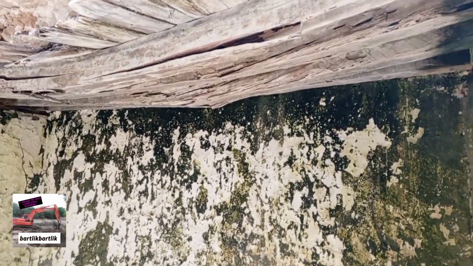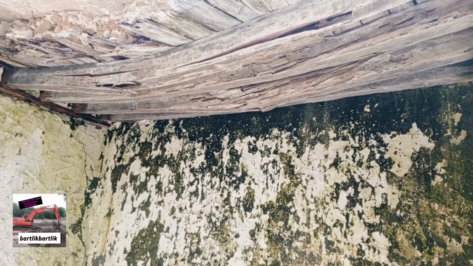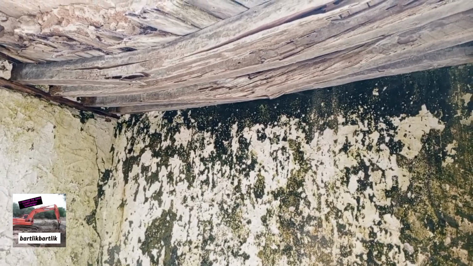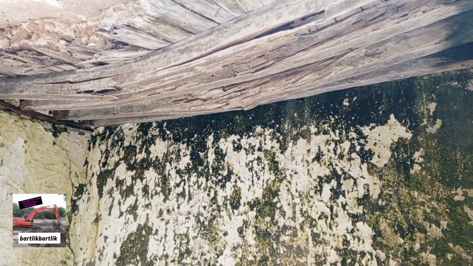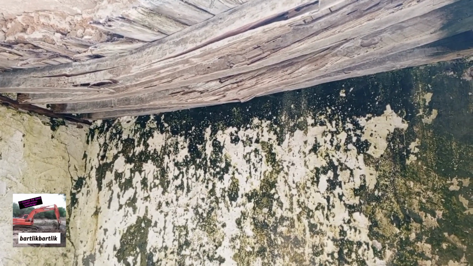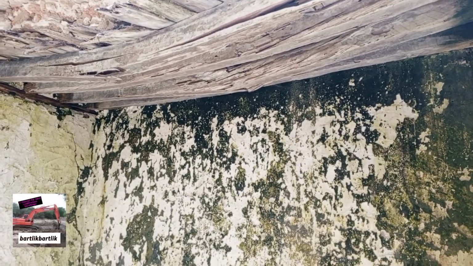Because again, I'm not able to ascertain whether these timbers that were supporting the slab were hardwood, because softwood can't actually suspend a slab.